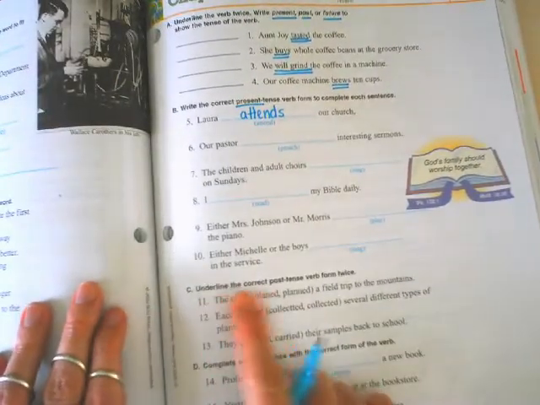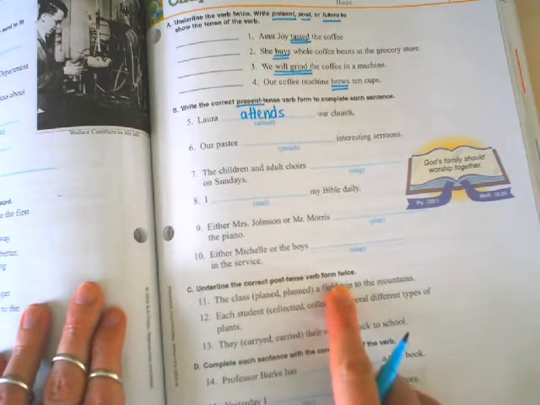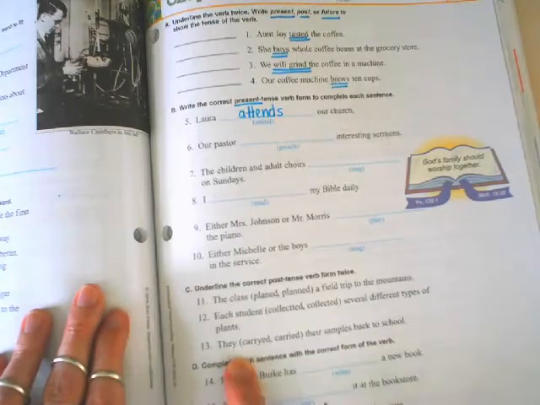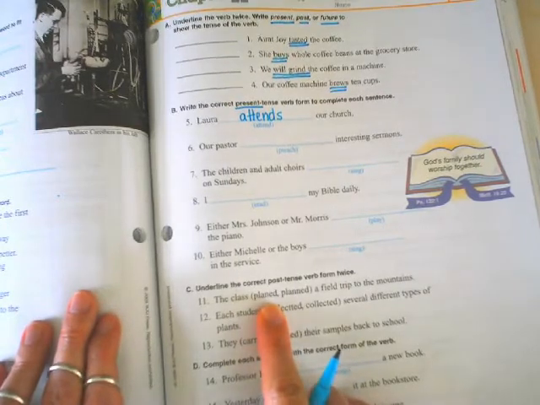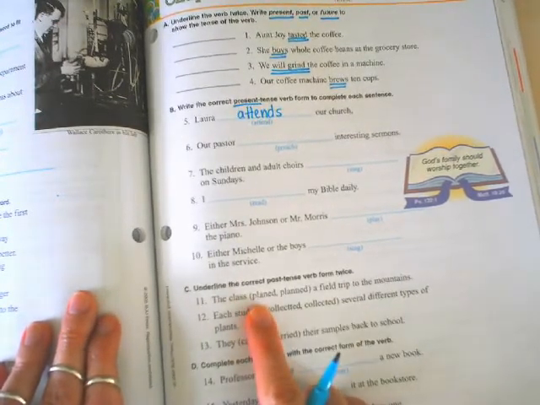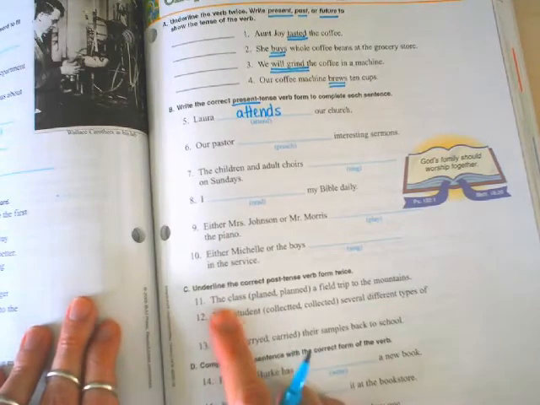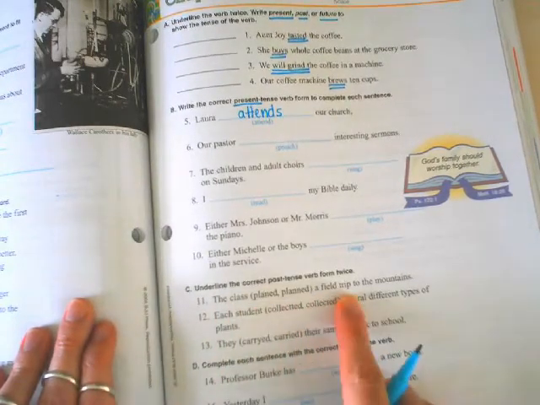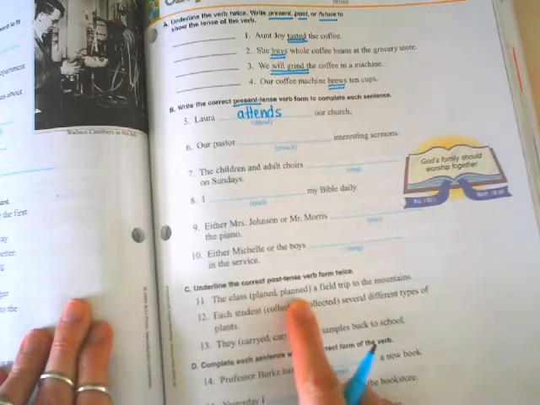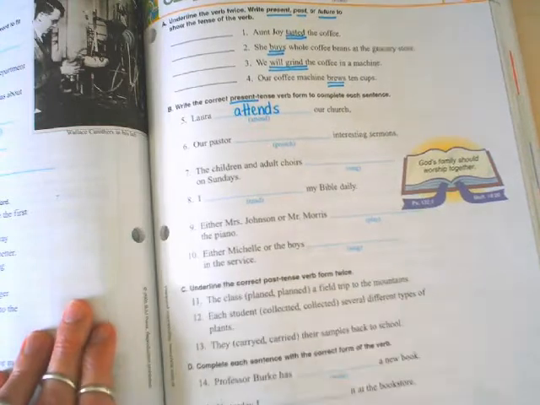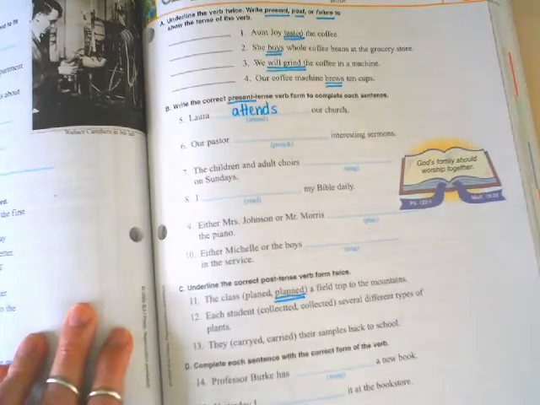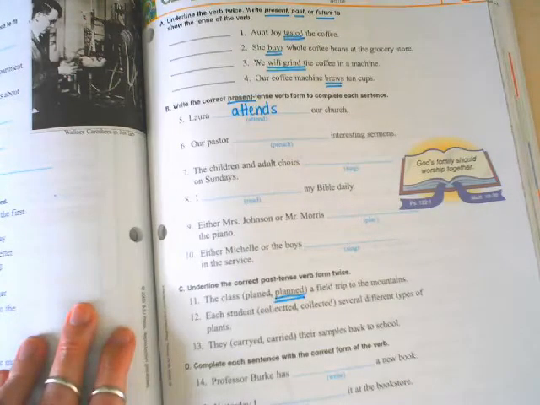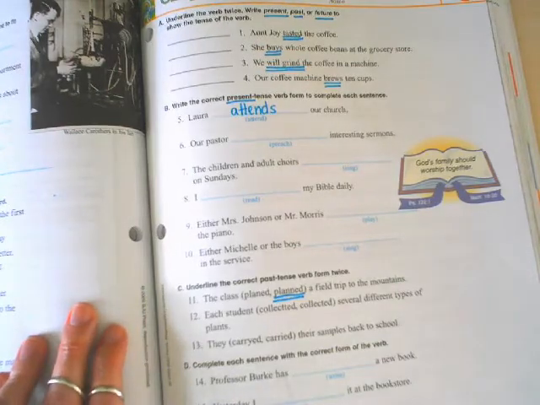All right, section C says underline the correct past tense verb form twice. So in each one of these sentences, you'll see two words and they're in parentheses. You need to underline twice the correct form. So number 11 says, the class planned a field trip to the mountains. So all you have to do is just look at the word, which one is correct, underline it twice. So planned is spelled with two N's. All right, let me move the camera.